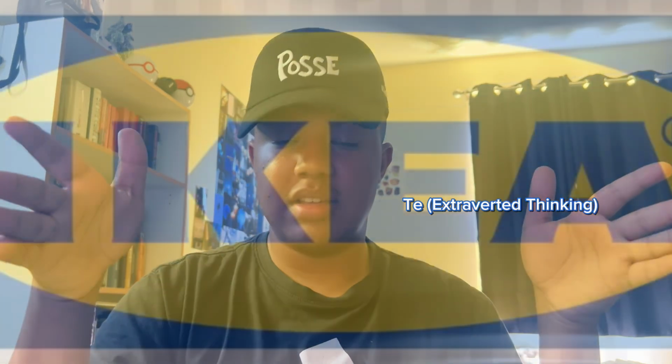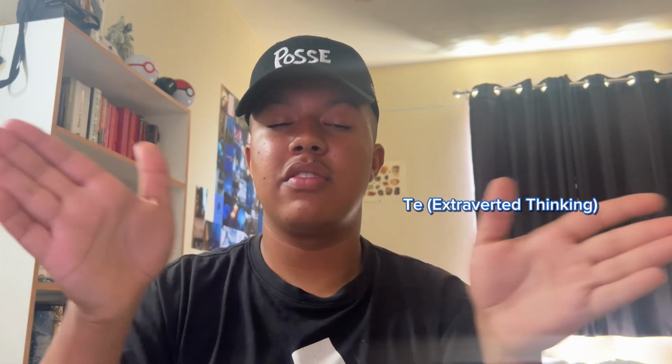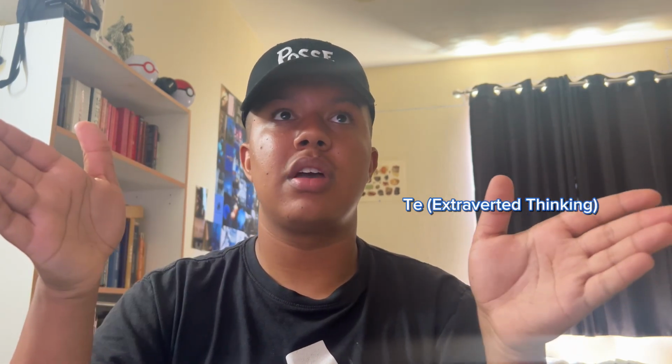TE is very matter-of-fact, externally involved in decision making and streamlining a process that's logical outwardly. And what I thought of was IKEA instructions. Totally what people would think of when you want to solve something externally. You have a set of instructions from IKEA. Let's just say you're building a shelf.